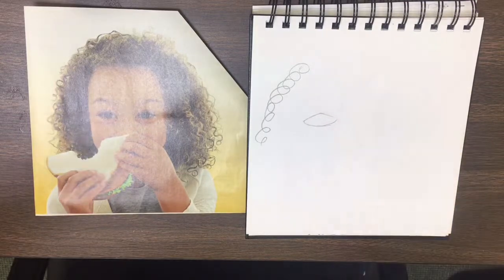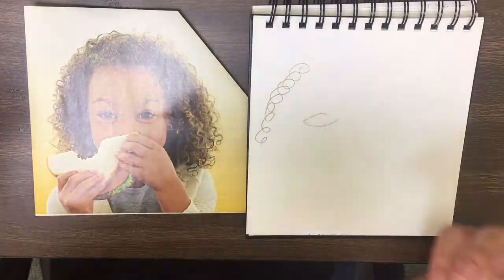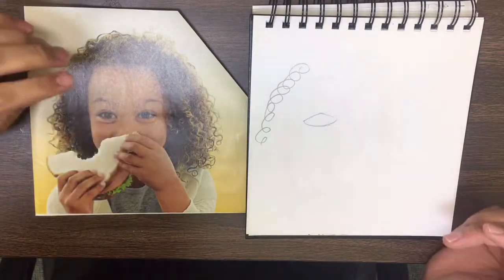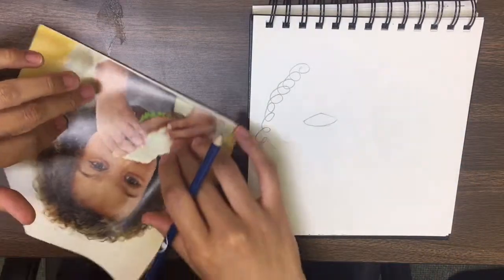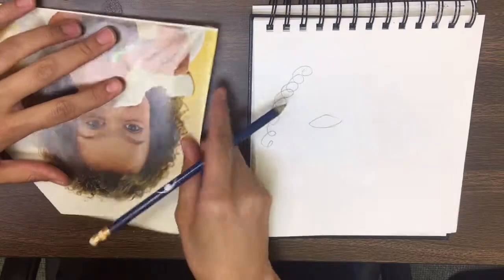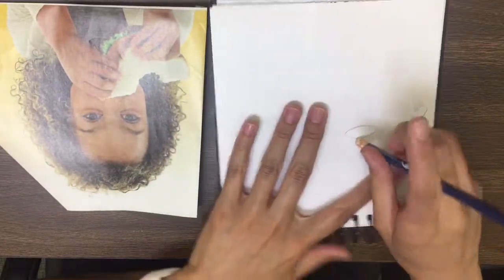One of the ways to get out of that, and it's kind of hard to train your mind not to do that, is just to turn the picture upside down and turn your drawing upside down.